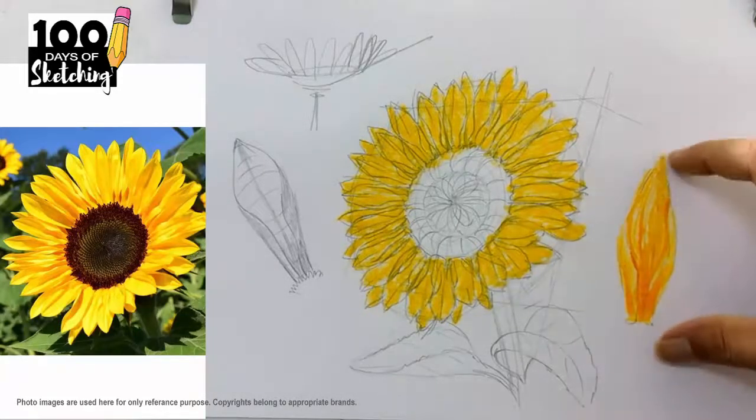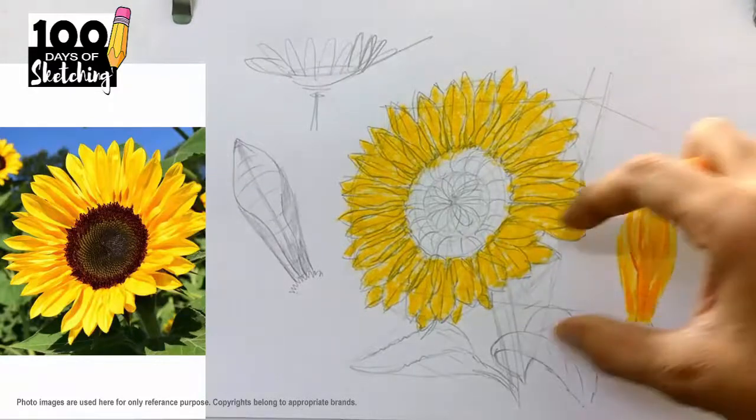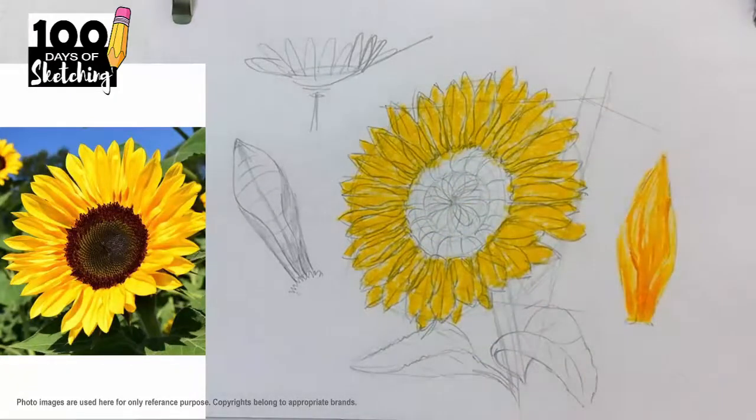This is quite a big drawing and this is very small, so I won't be able to do this much detail, but yes, overall we'll try to get the sense of the shade and lights.